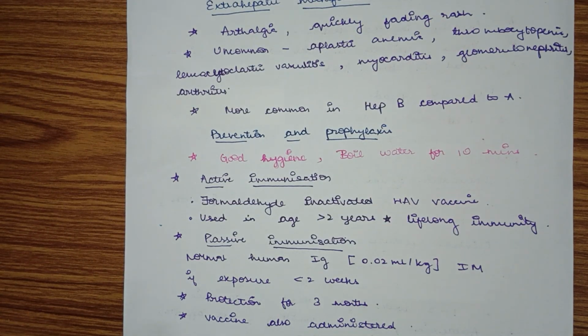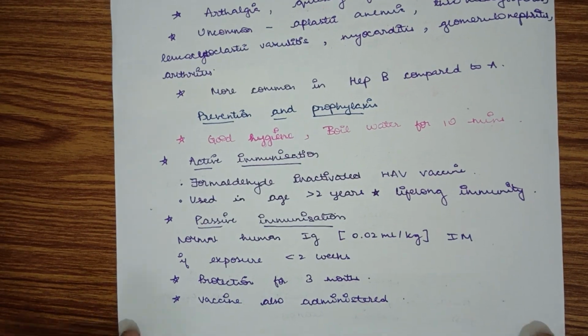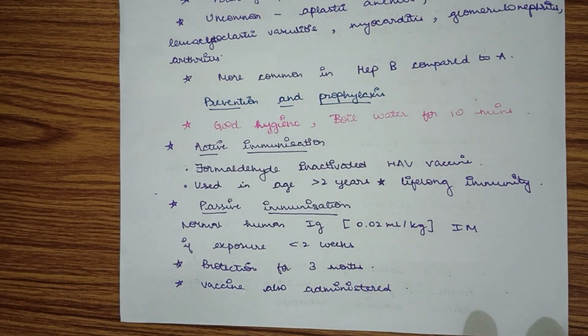We know that it is a fecal oral transmission, so we have to have good hygiene and boil water before drinking. Active immunization: we can give formaldehyde inactivated vaccine, hepatitis A vaccine, which is used generally after the age of 2 years and it provides a lifelong immunity.